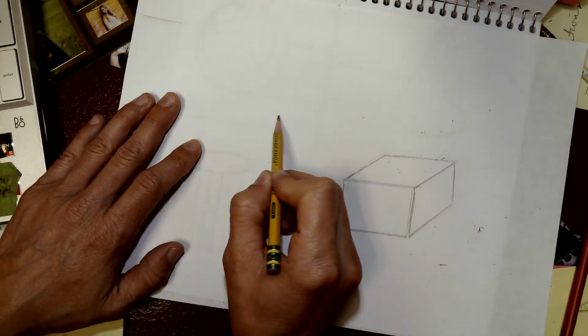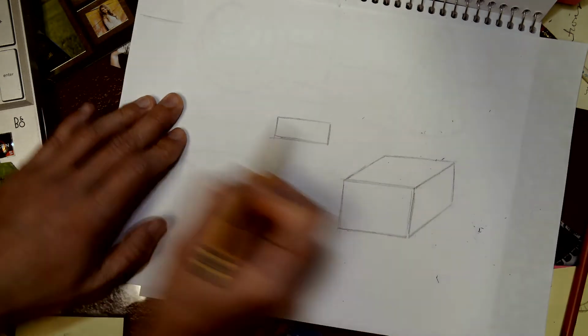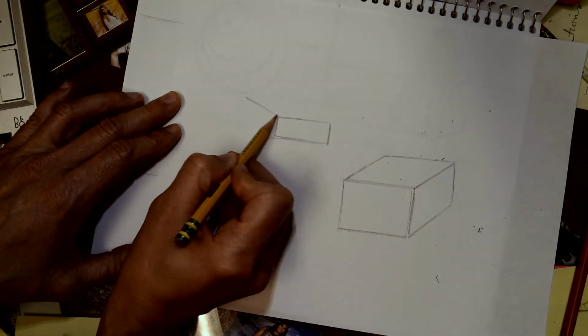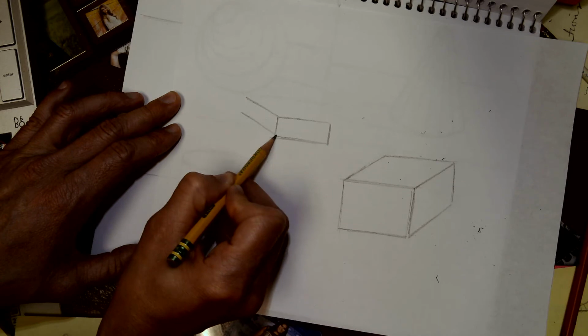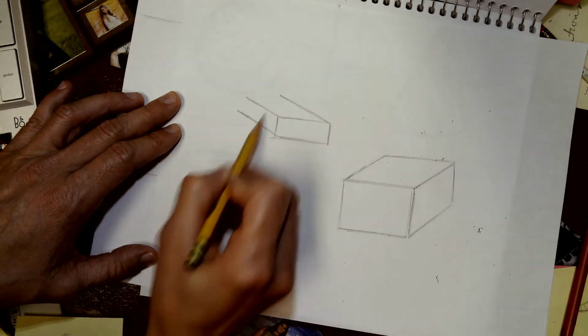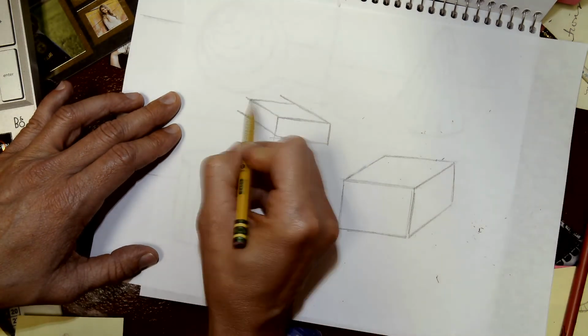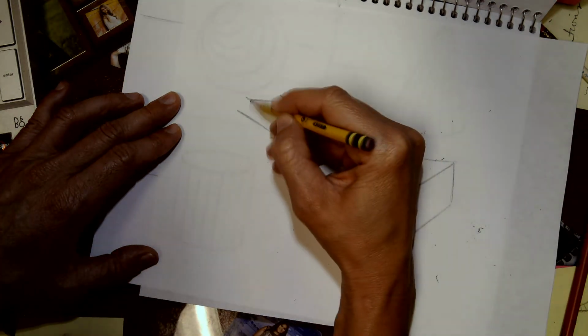If I want to do it smaller, so skinny, a little flat box, I can. And I'll use the same rules. I can go with an angled line, and an angled line, and they all have to be the same angle. That's really important. Then I can go flat line, vertical line, vertical line.